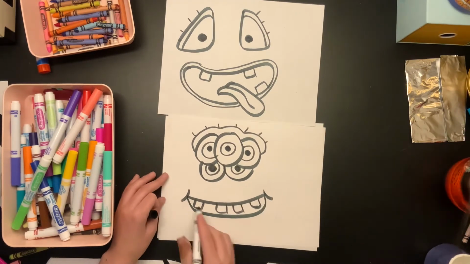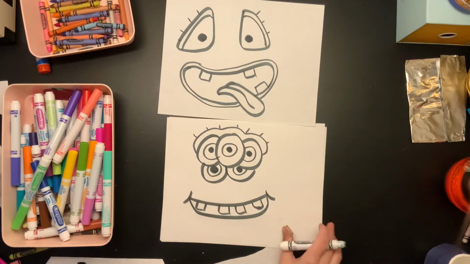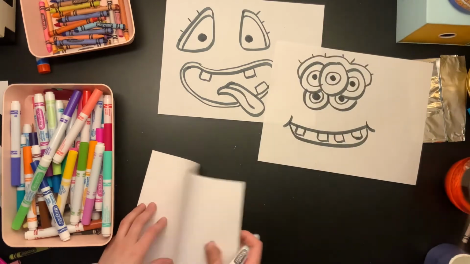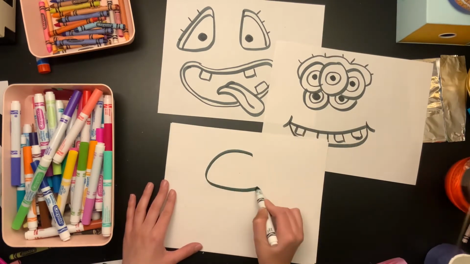Same thing with the teeth. That's why I added a mouth at the bottom there, or a bottom lip, so then I don't have to cut out each of those individual teeth. So that's something we want to make sure that we're trying to do.